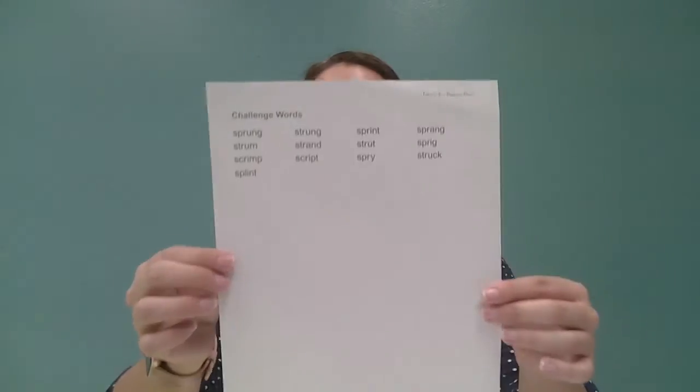Go ahead and continue rolling your dice until you've gone through all the numbers and have read all of your words. You can also, if you want to, we have included some challenge words. You can try and read these on your own out loud to somebody next to you. You can pause this video and resume it when you are finished.